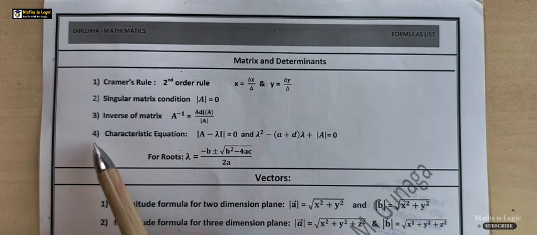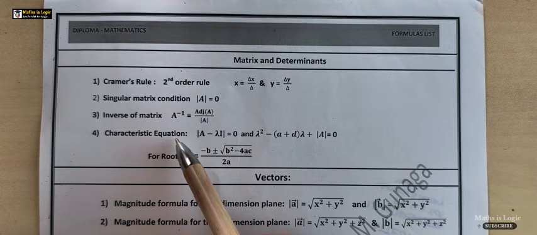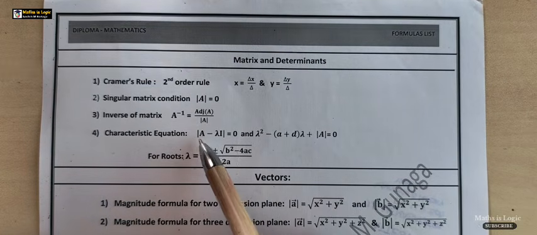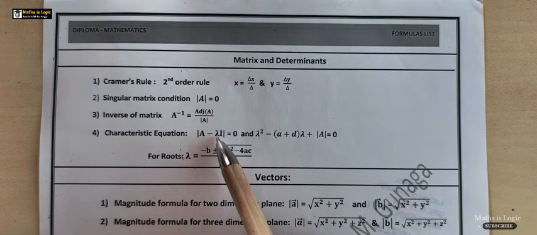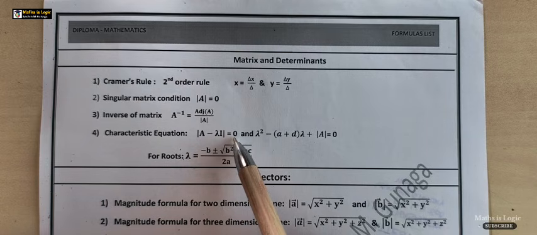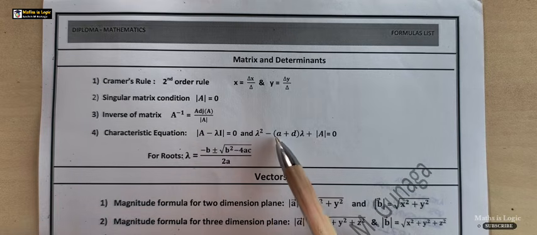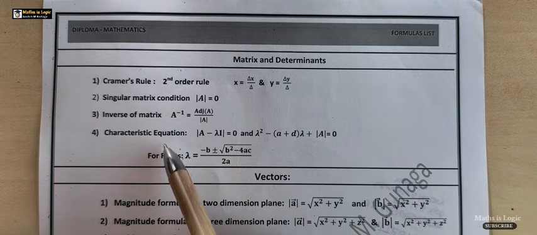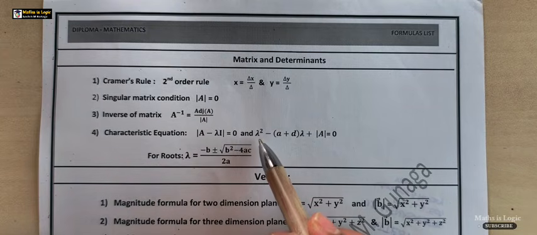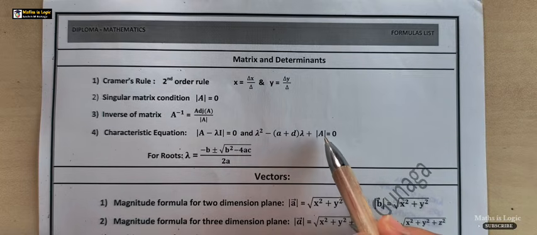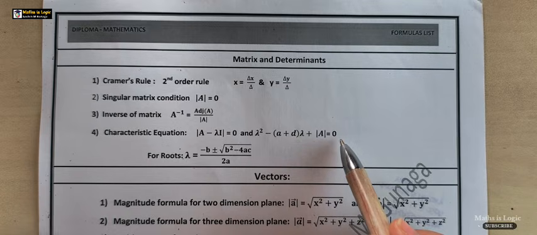Next comes an important one for 10 marks question: characteristic equation and its roots. See, the characteristic equation formula is determinant of A minus lambda I is equal to 0. Here A is the given matrix, lambda is the constant term, I means the unit matrix or identity matrix. Here is the shortcut formula to find out the characteristic equation. What is that shortcut formula? Lambda square minus (a plus d) into lambda plus determinant of A is equal to 0.